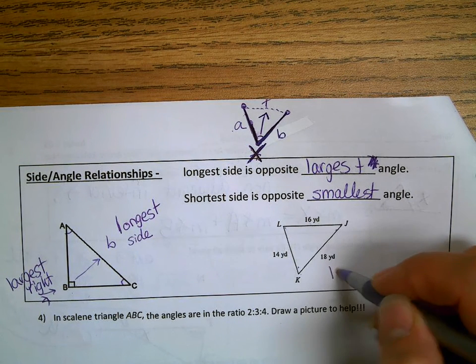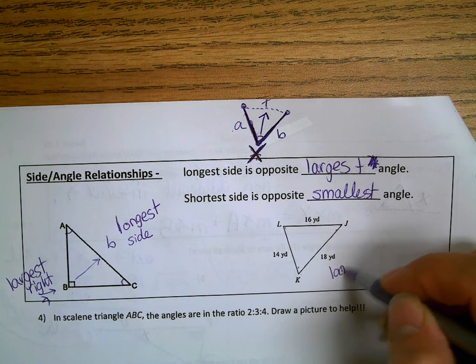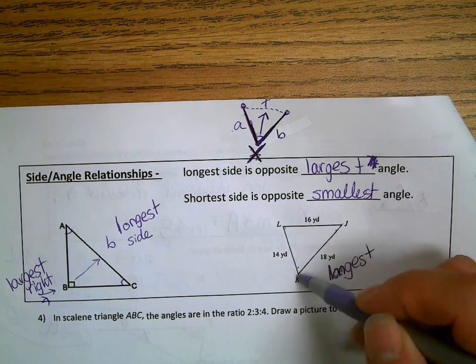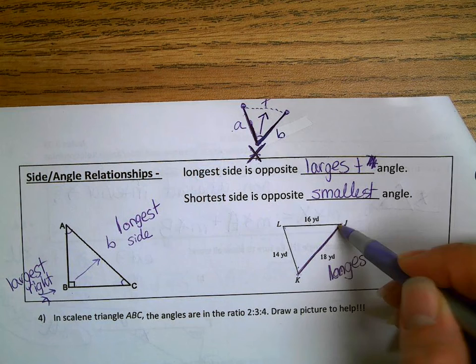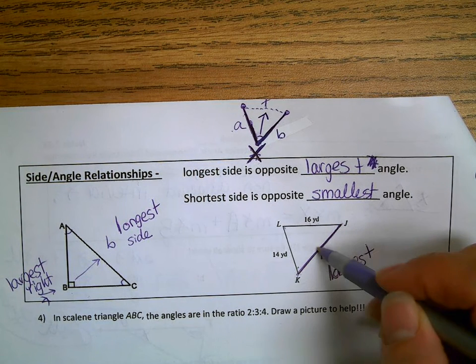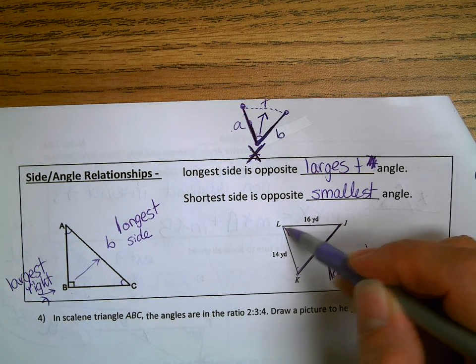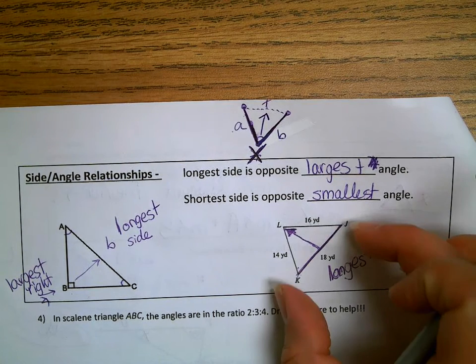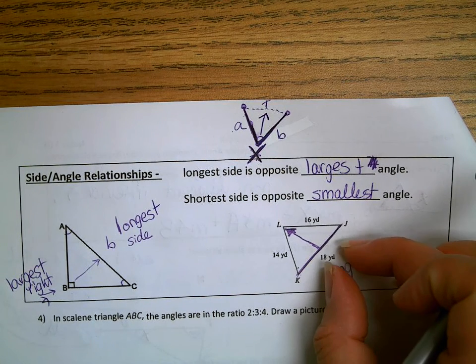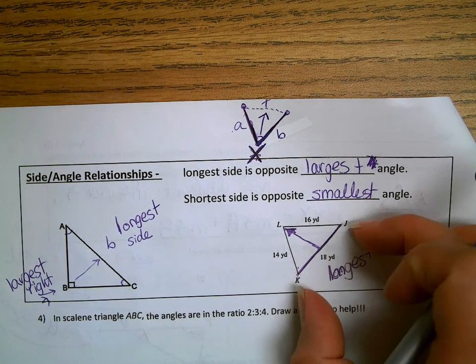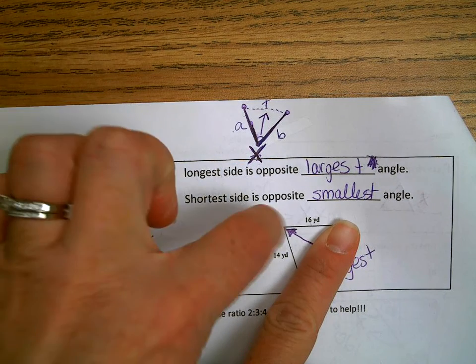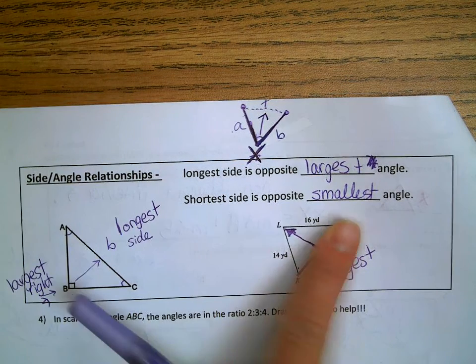So 18 is our longest side. That means this side touches these two angles, so L is the angle opposite that side. K and J meet at the 18. That segment from J to K is the 18. So if I cover up that side, the only angle left over is angle L.